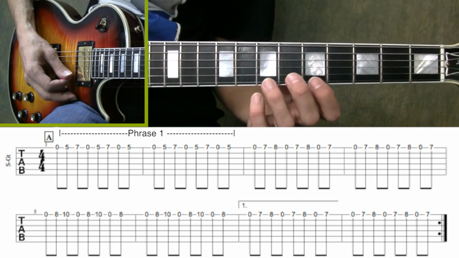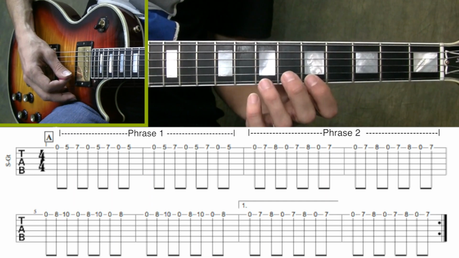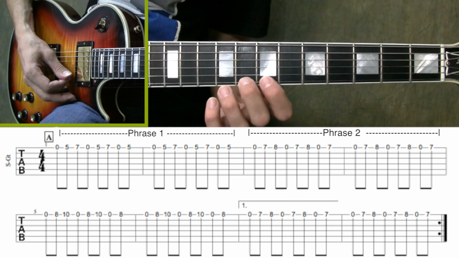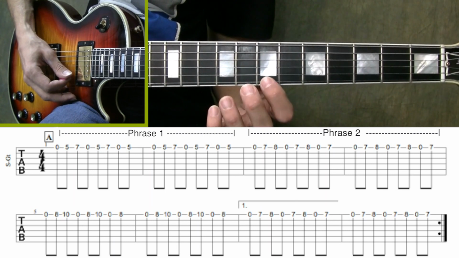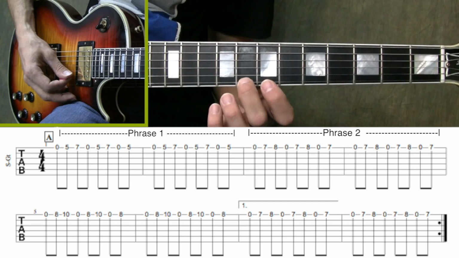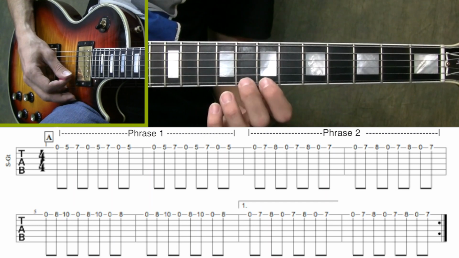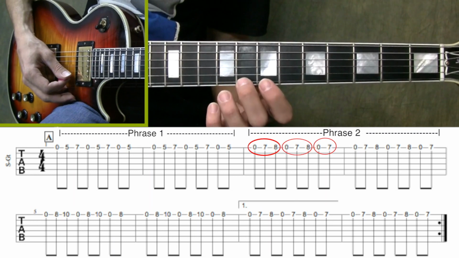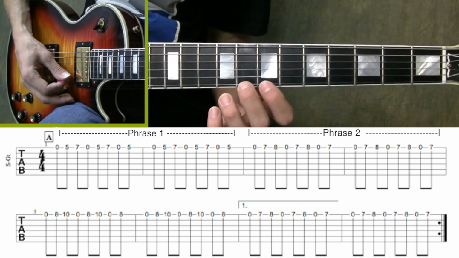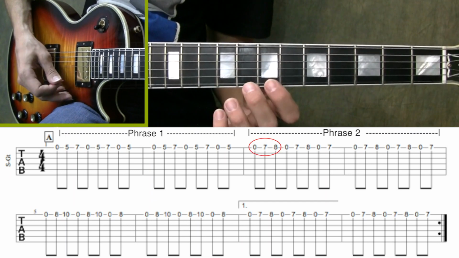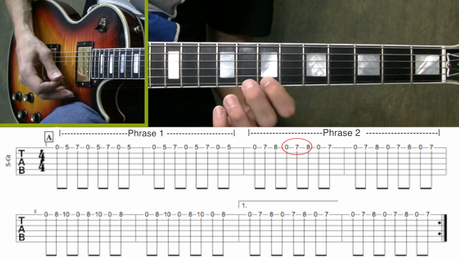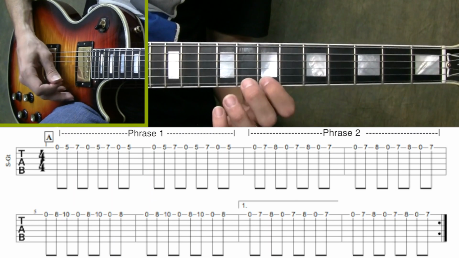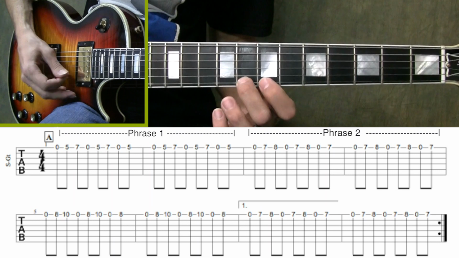Okay, so now as you move into phrase 2, you're just going to bring up the hand 2 frets to the 7th fret, and as we look at the phrase, you'll notice that you're only using your first finger and your second finger on the 8th fret to play throughout. Now we still have the 3 by 3 by 2 pattern here, so our timing is really easy as we just play 0, 7, 8, 0, 7, 8, 0, 7. And then again, 1, 2, 3, 1, 2, 3, 1, 2.